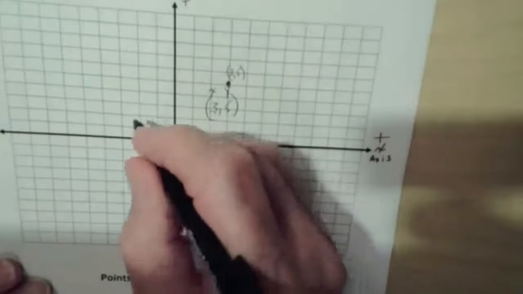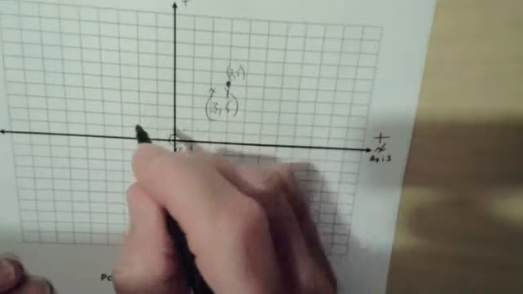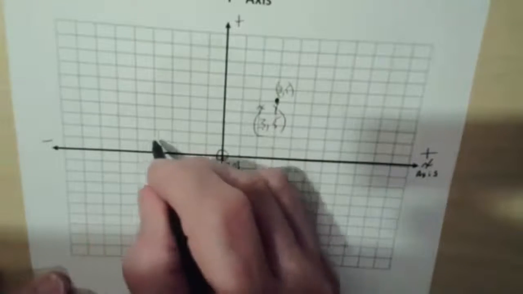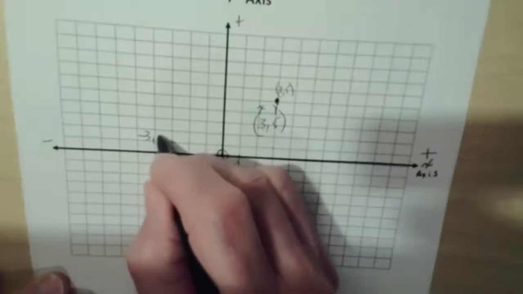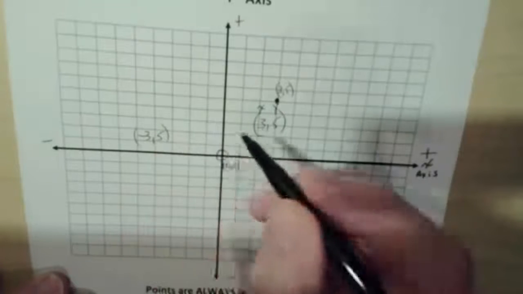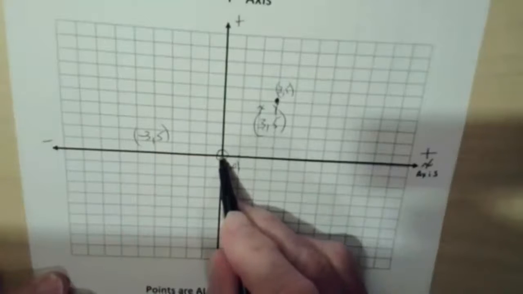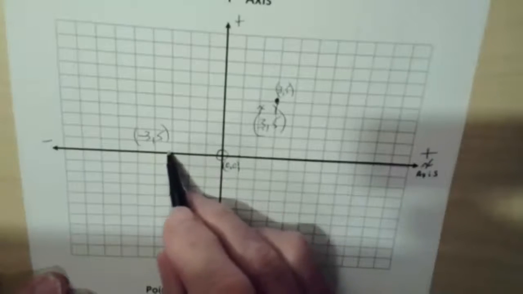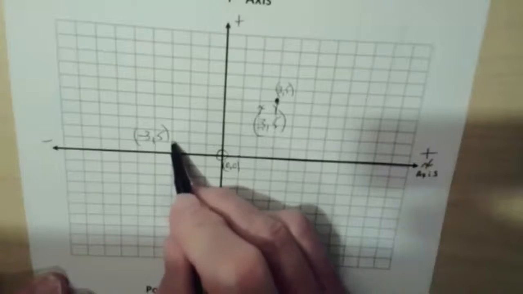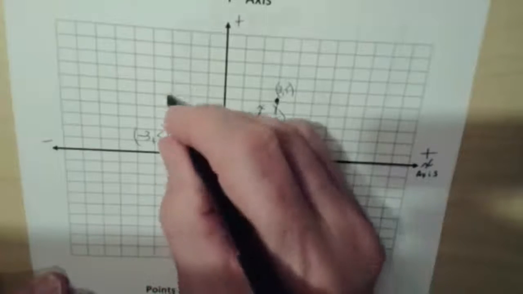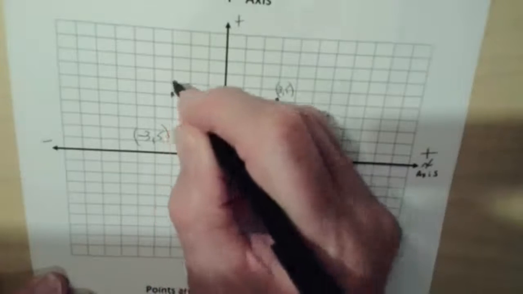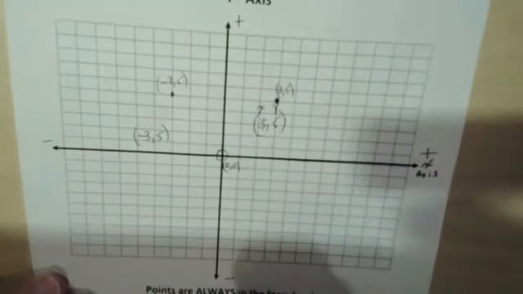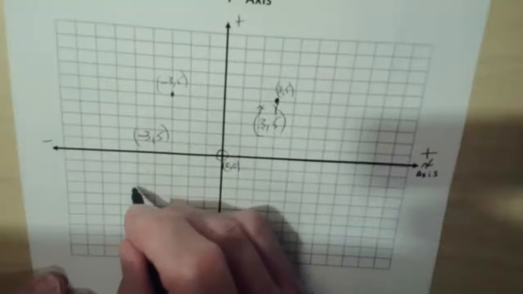Now, what if we have the point (-3, 5)? Remember, we always start here. -3 goes to the left: 1, 2, 3, and up 5: 1, 2, 3, 4, 5. That's (-3, 5).